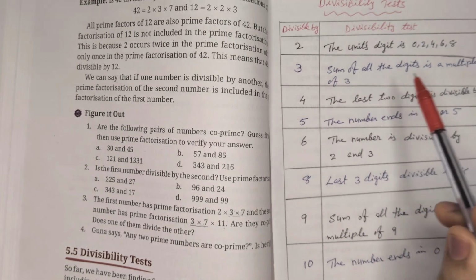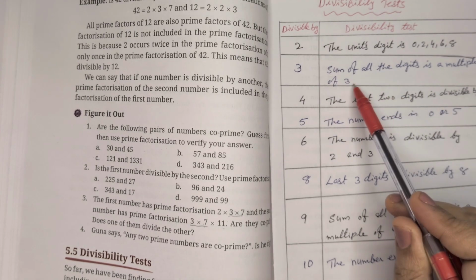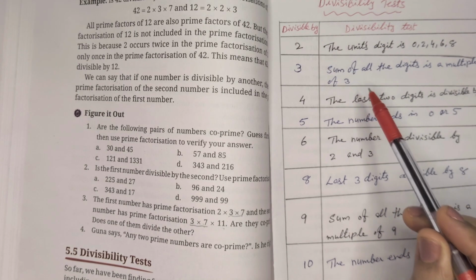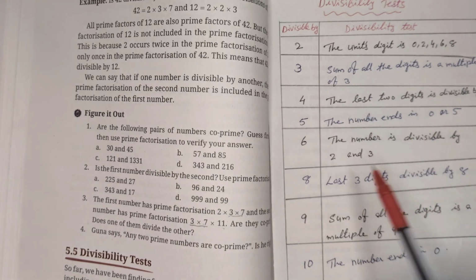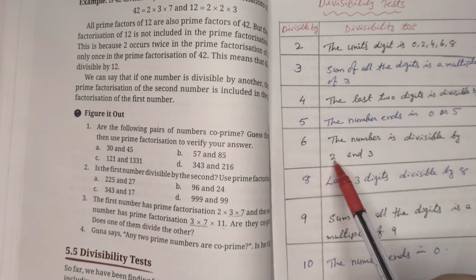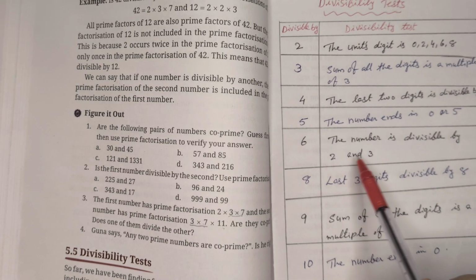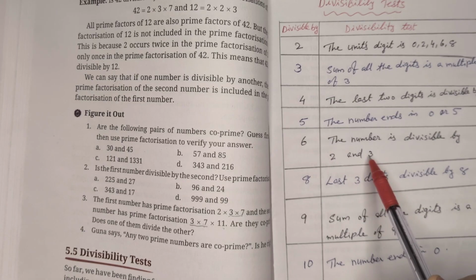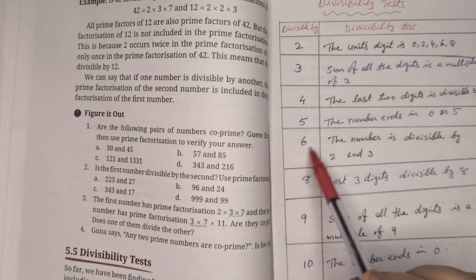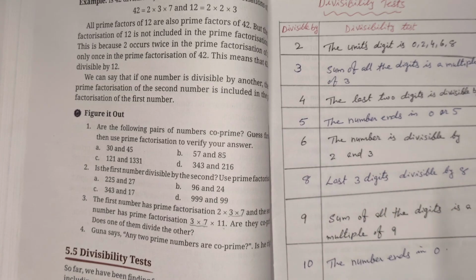3, that we have to check by using this method. First you have to add all the digits, and if that is a multiple of 3, then we can say that number is divisible by 3. If it is an even number, then we can say that it is divisible by 2. If it is divisible by both 2 and 3, then we can say the given number is divisible by 6. For 8, if the last 3 digits are divisible by 8, then the given number will be divisible by 8.